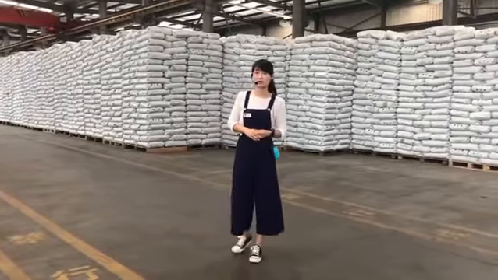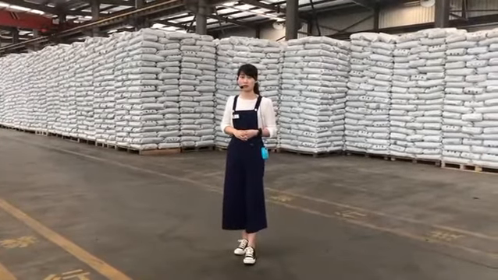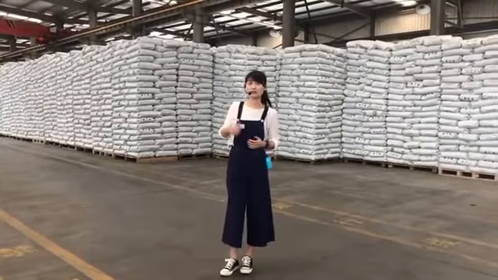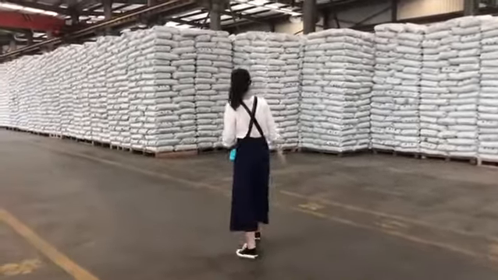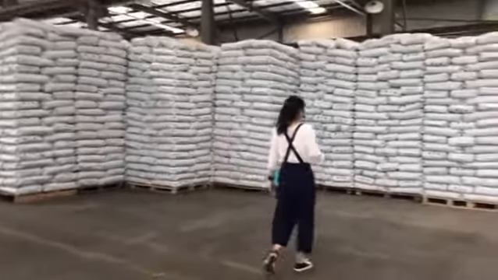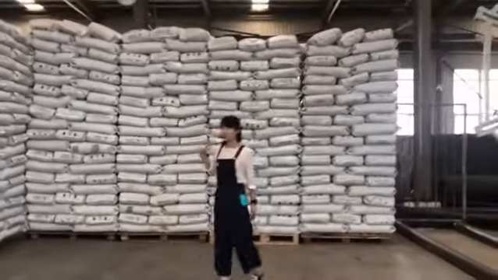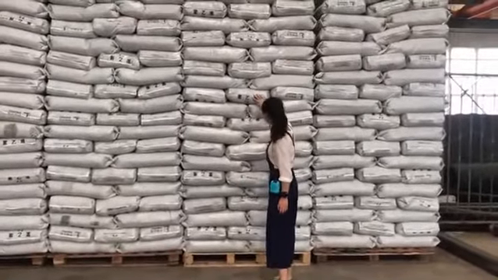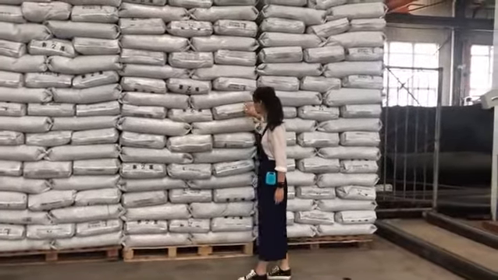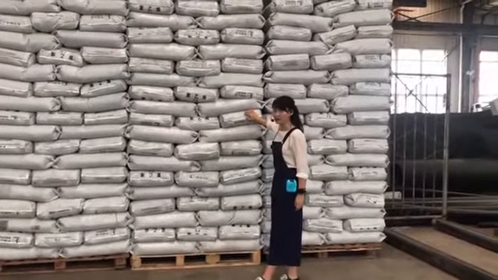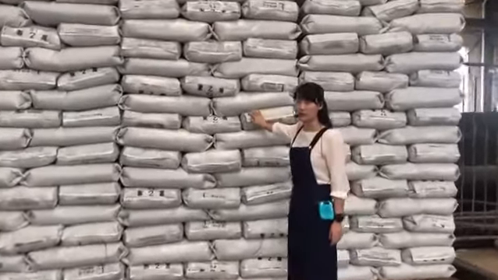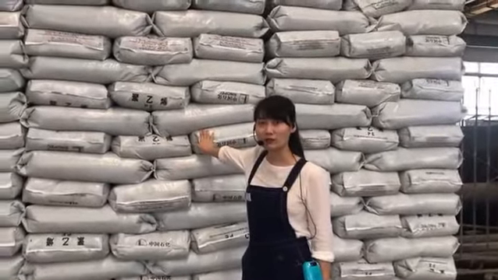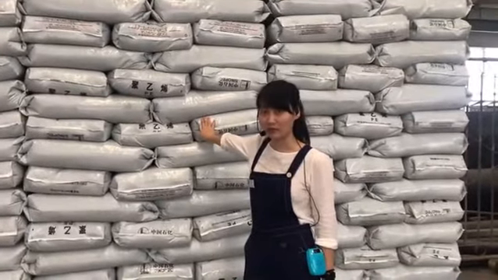So now next, I will spend the next 10 minutes to give you a brief introduction about that raw material. Now let's take a close look at it. Now the first of all is about our PE raw materials. Here we can see the PE materials we purchase from China petrochemical, from the Shanghai petrochemical refinery company, and also from Sichuan petrochemical refinery company.